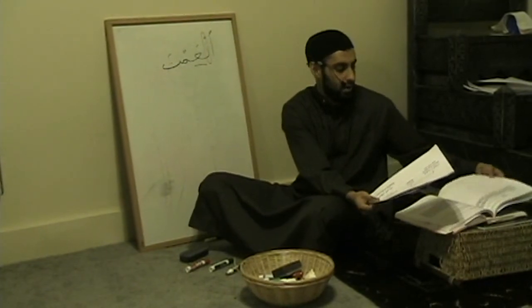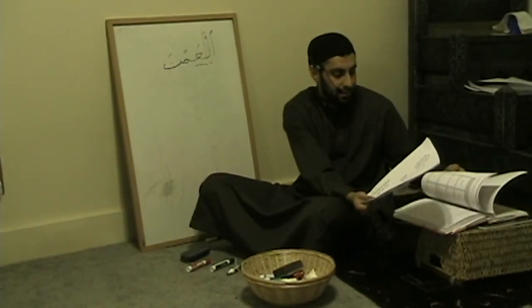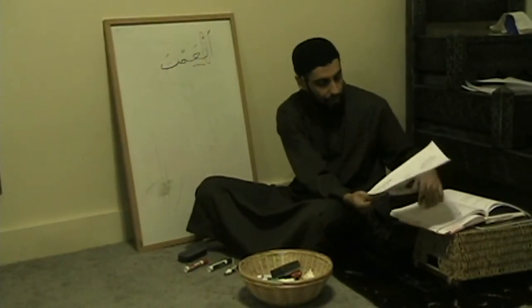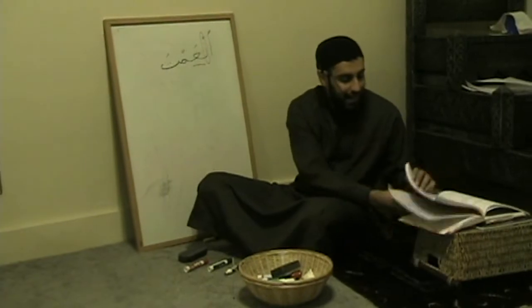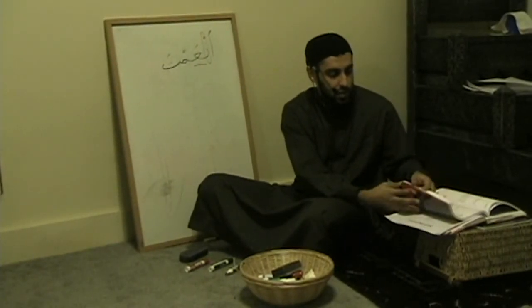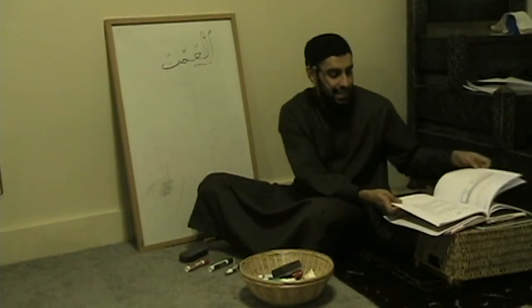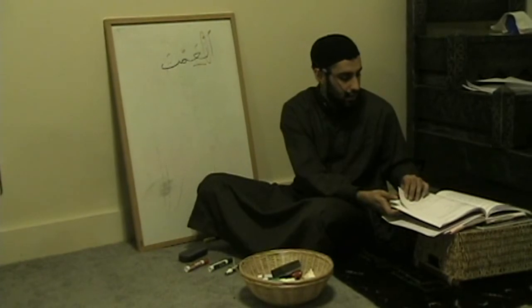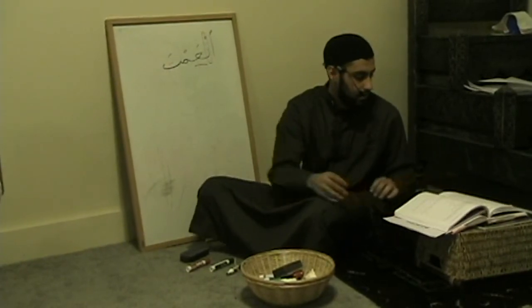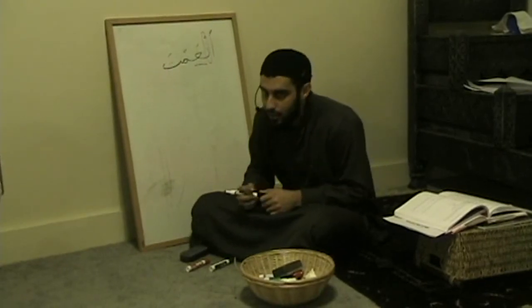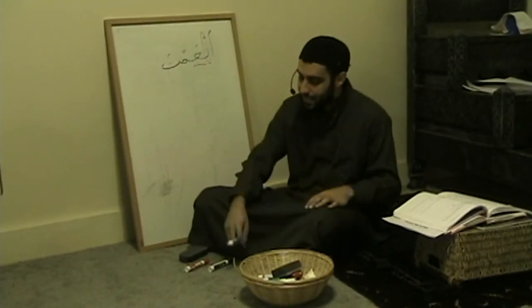And after that we have عليهم, again practice for makharij. صراط الذين أنعمت عليهم.